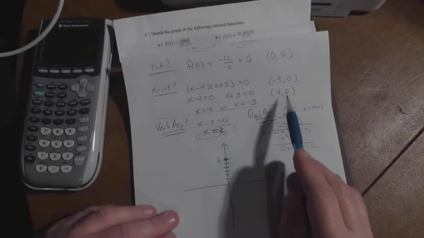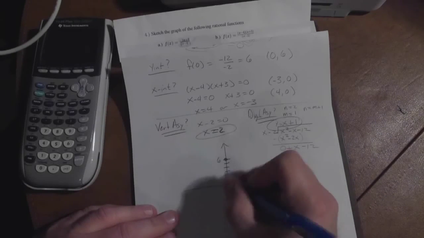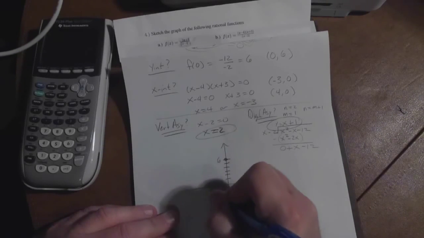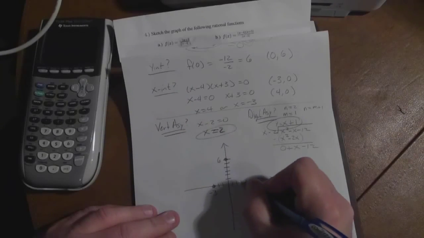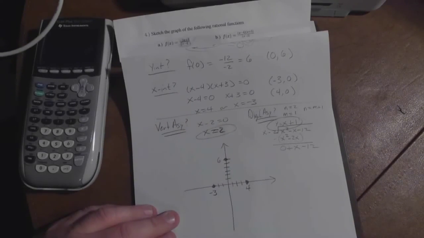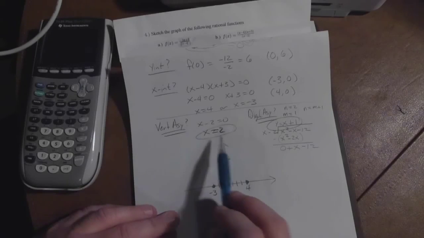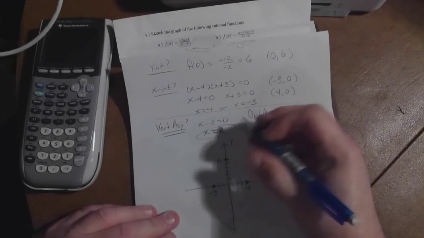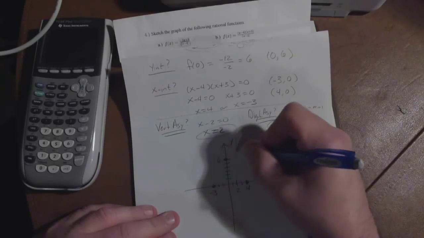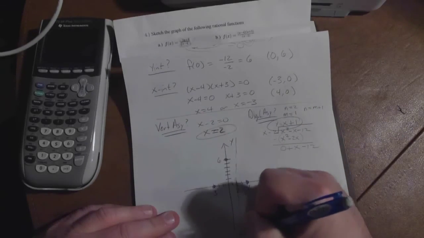My x-intercepts would be at negative 3 and 4. 1, 2, 3 is negative 3 right here. 1, 2, 3, 4 is 4 right here. And then I do have my vertical asymptote at x equal to 2. That is right here.